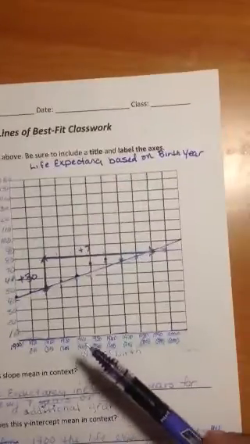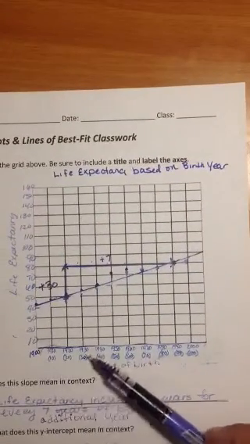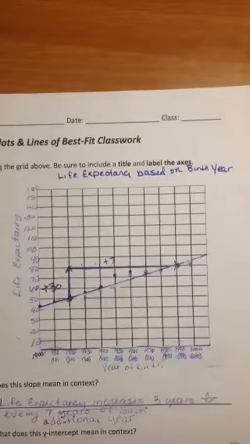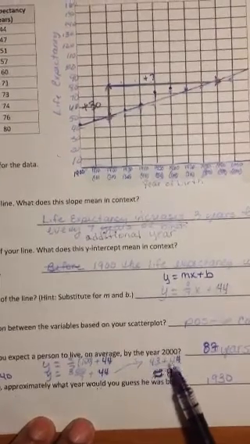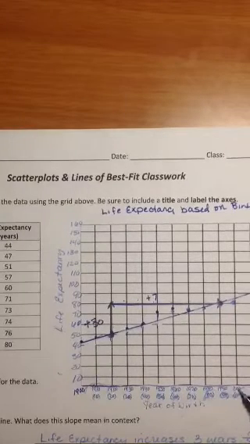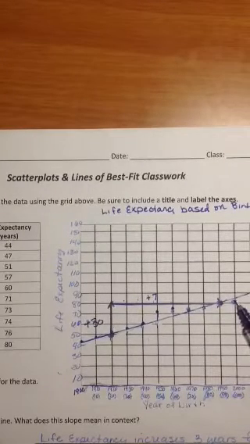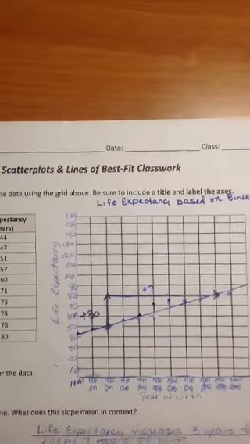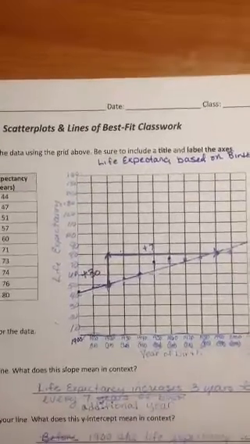All right, what is the correlation? Well, it's a positive correlation. Look at my line. As the years increase, life expectancy increases. All right, so at what age would you expect a person to live on average by the year 2000? One thing you could do is go through your graph and look at year 2000, which will be right here. So roughly, you might say about 85 or 87 or so.